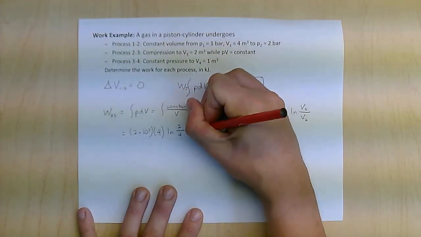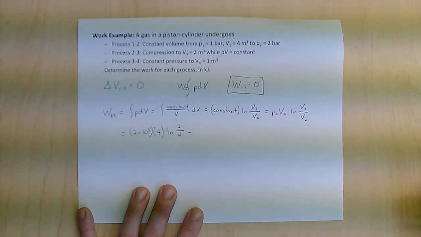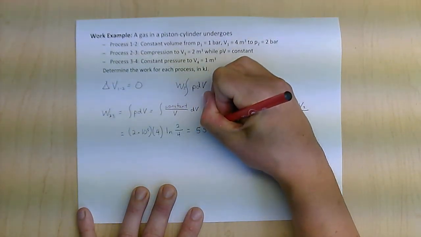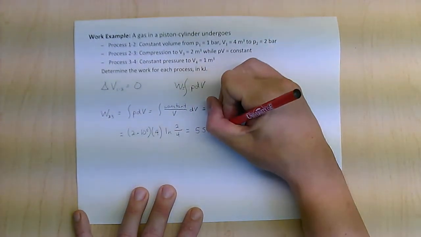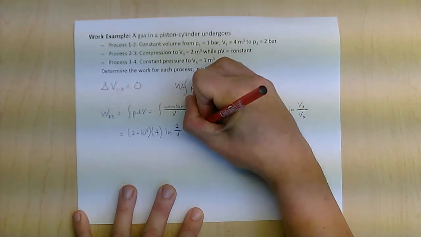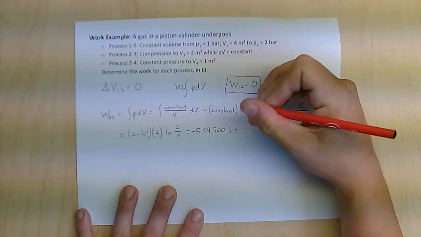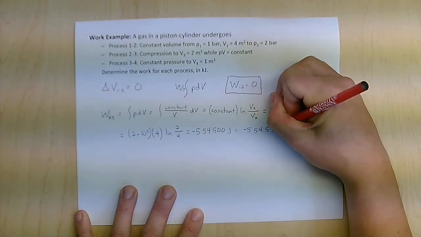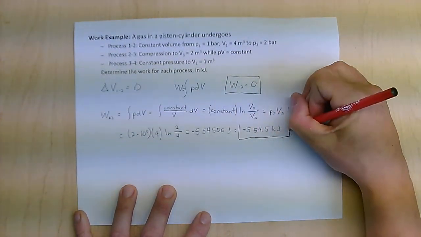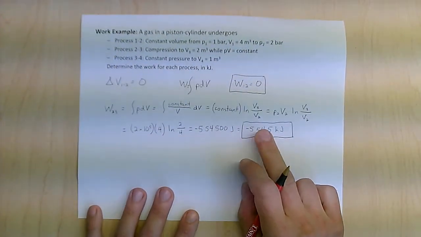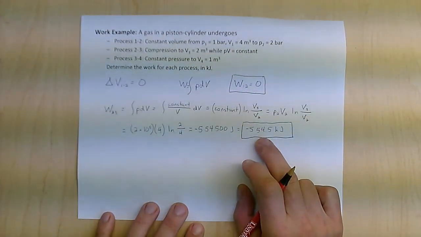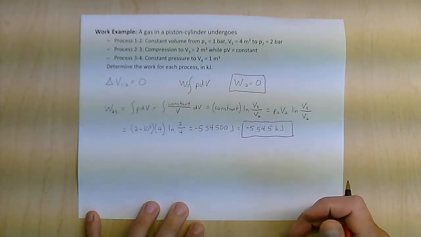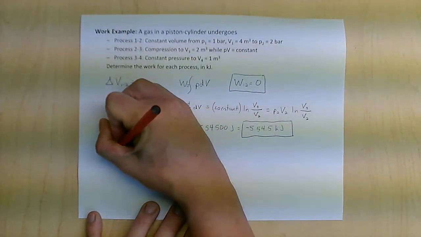And what I get when I calculate all of that is negative 554,500, and that'll be joules, which I can easily write as negative 554.5 kilojoules. The negative sign means that it's work being done on the system, not work being done by the system. Moving to the final one with the constant pressure, that's work 3 to 4.